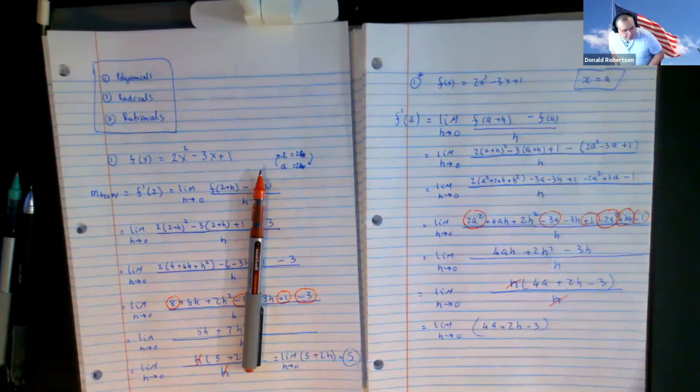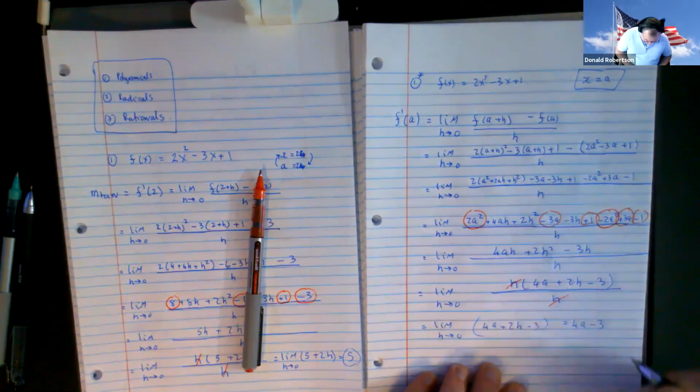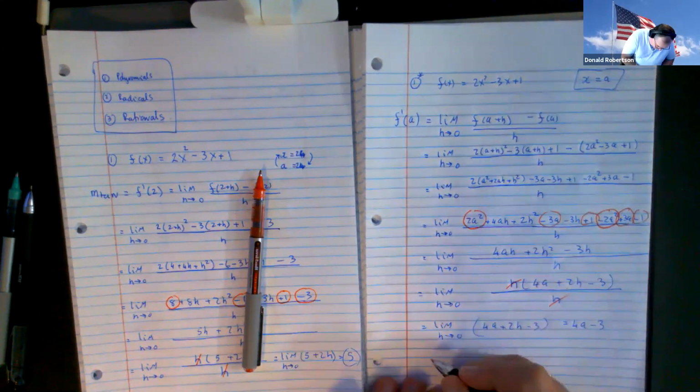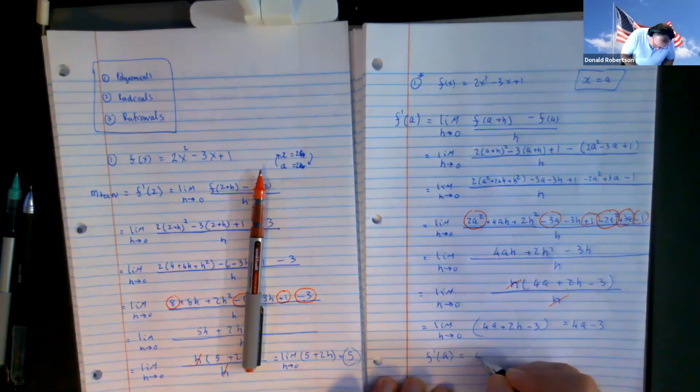Can't I just basically replace H with 0 now? And what do we get? We get 4a take away 3. So the slope of the tangent line, the x equals a, is 4a take away 3.